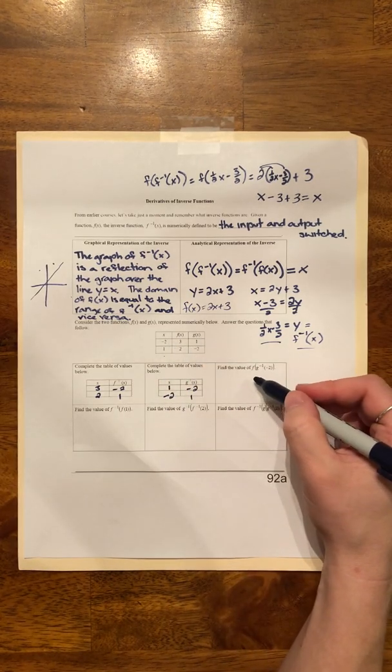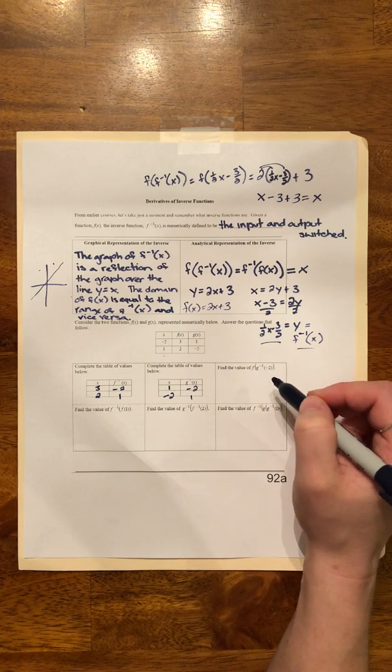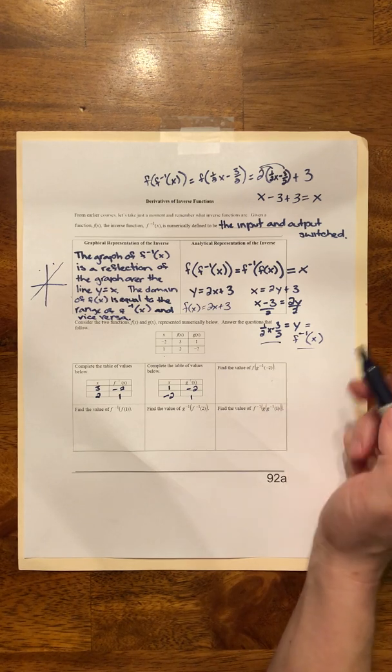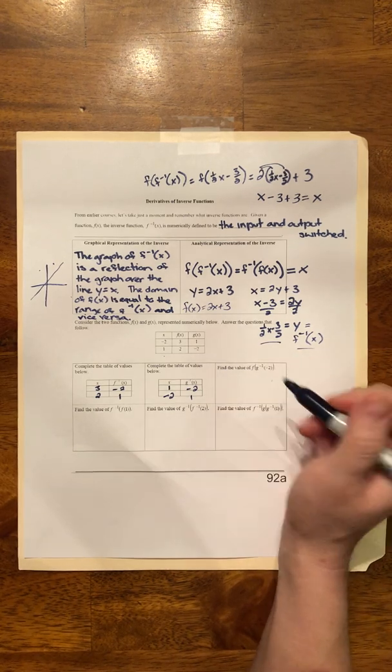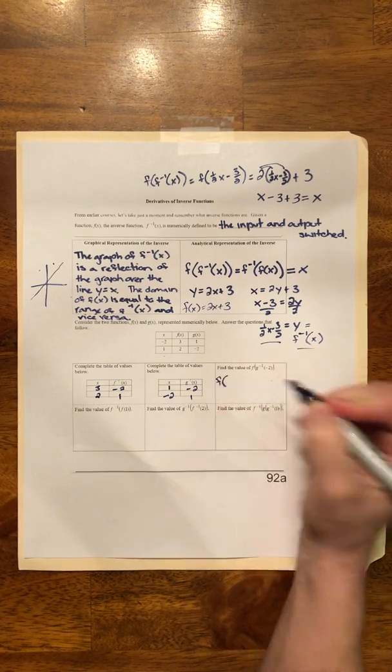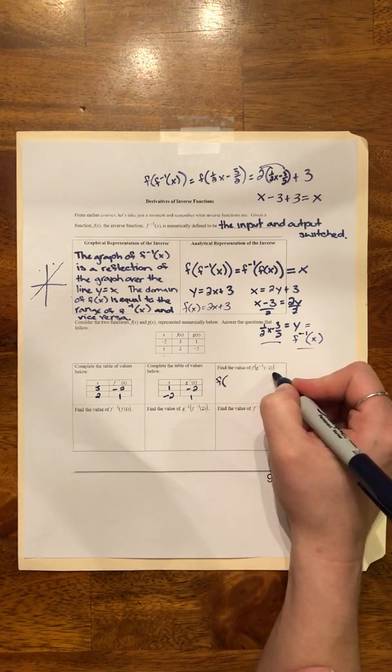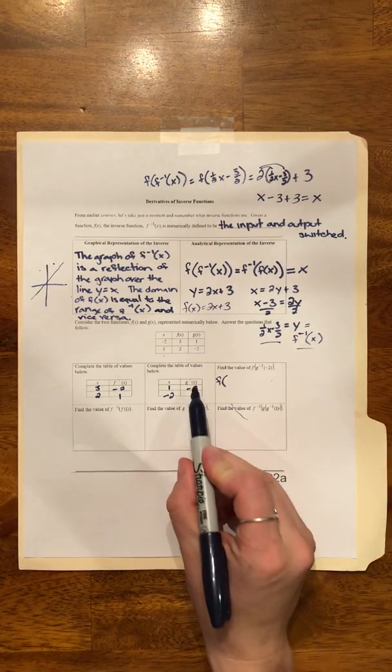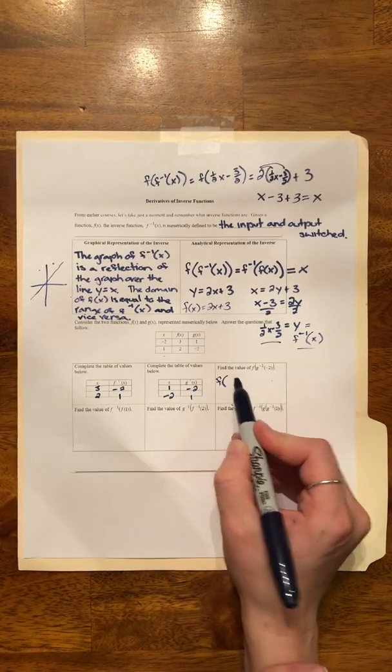And so this one's asking me to find f of g inverse of -2. The way that I do this is I'm going to say f of g inverse of negative 2. So I could go over here and say, well, g inverse of negative 2 is 1.